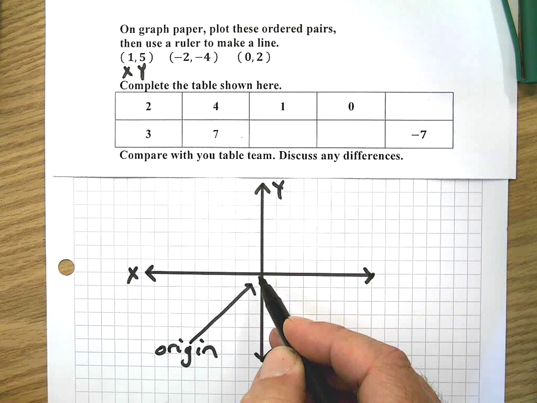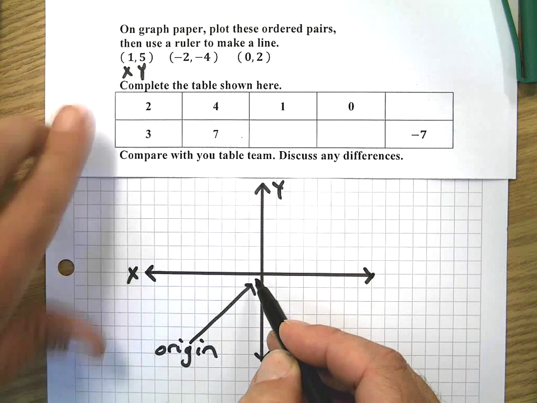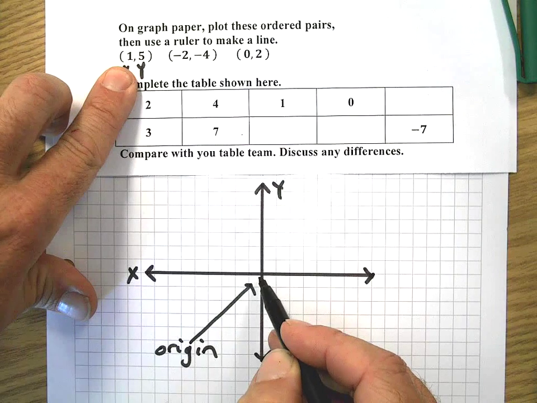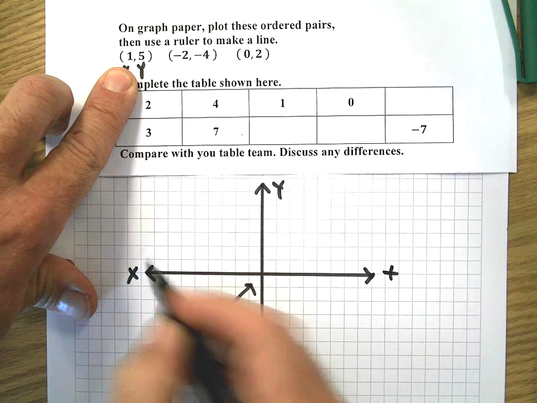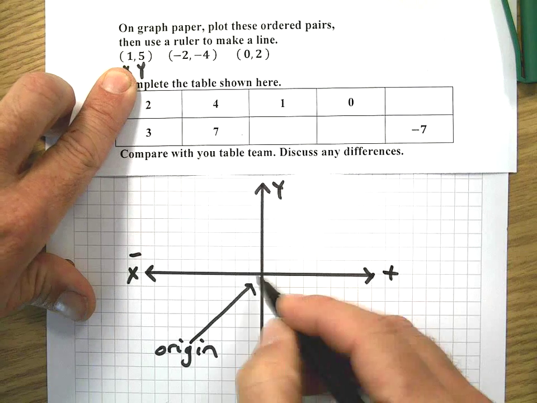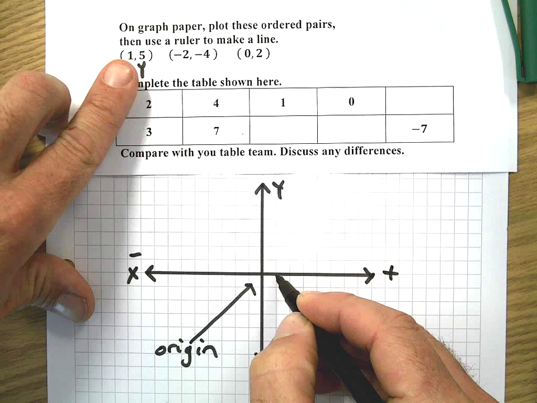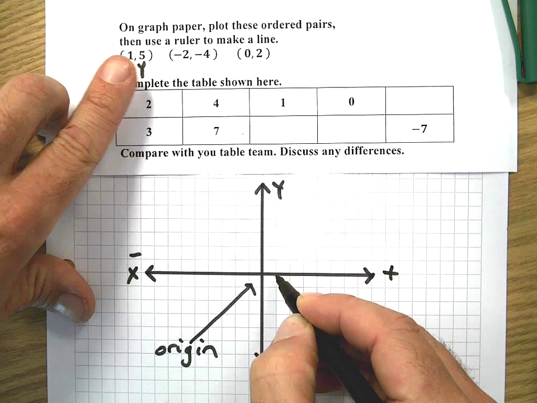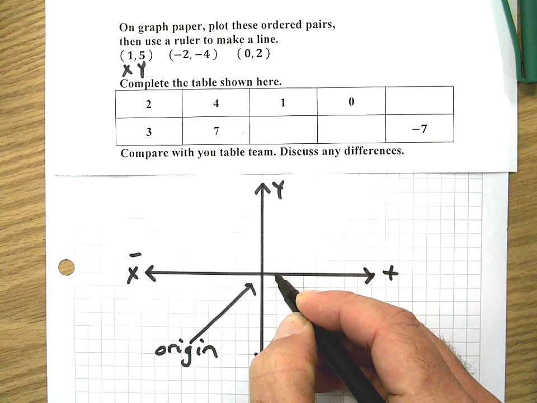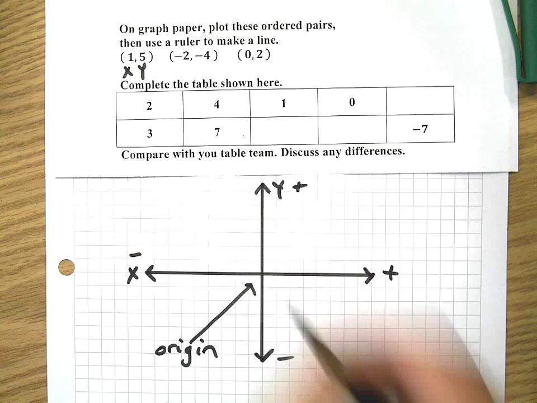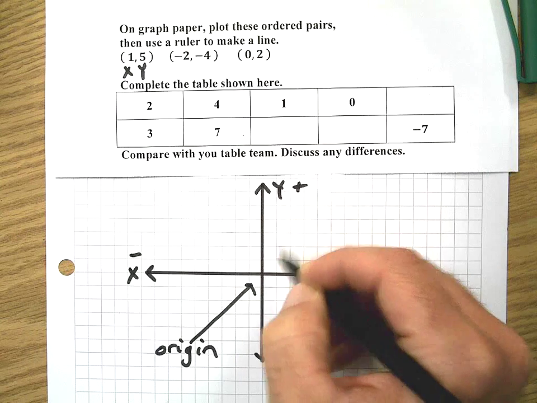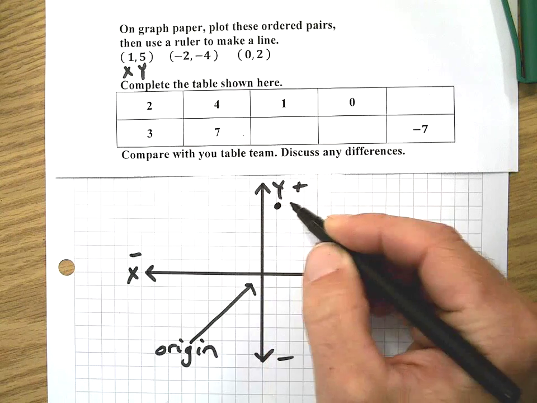Start at the origin. For the 1, do I go left or right? I go right. It's positive. If it were negative, I'd go left. Then, from that spot, not back at the origin, but from that spot, do I go up or down 5? Up, because it's positive. This is negative. So, boom, boom, 1, 2, 3, 4, 5, dot.